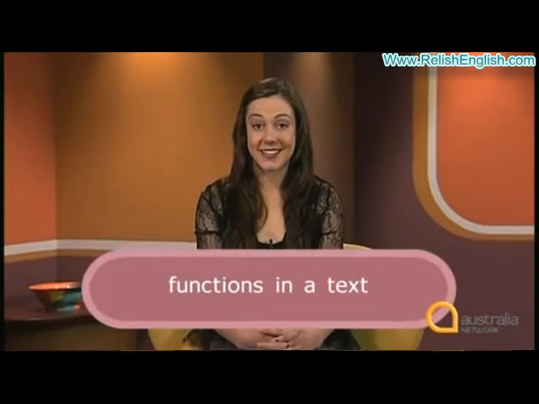And that's all for Study English today. We've looked at a variety of different functions in a text. You can find out more about the different functions of sentences by going to our Study English website.